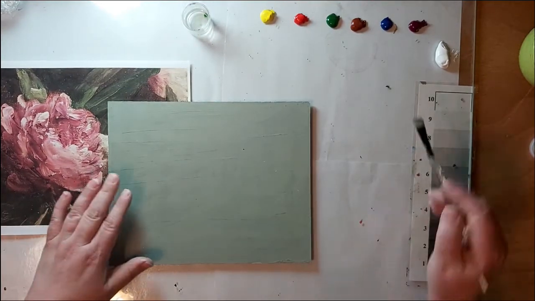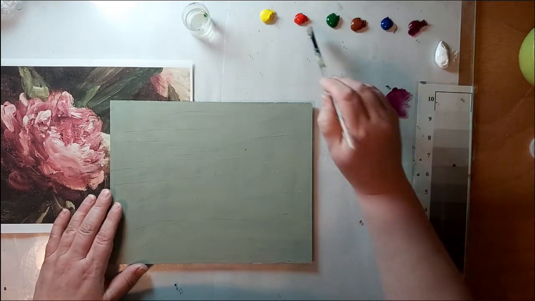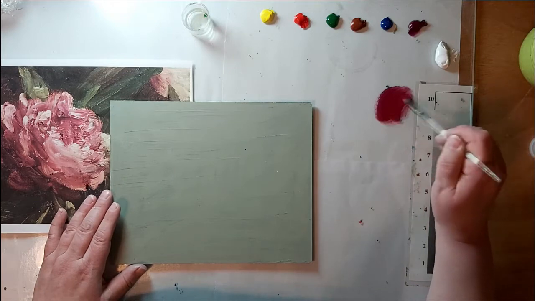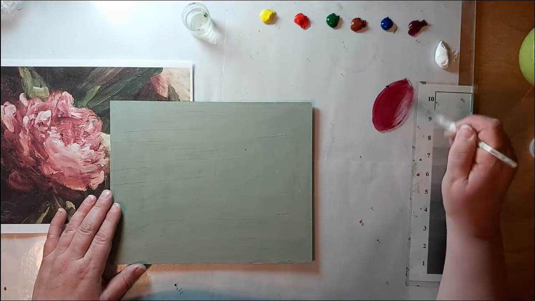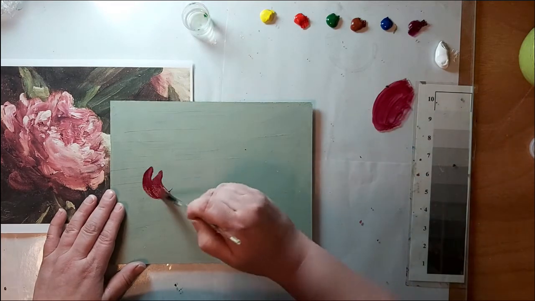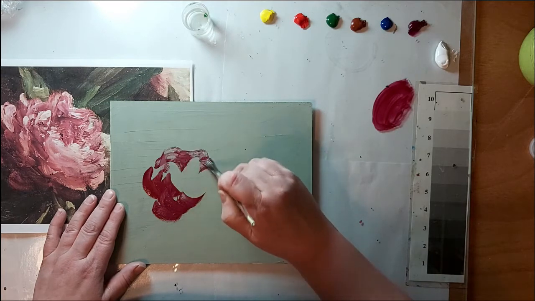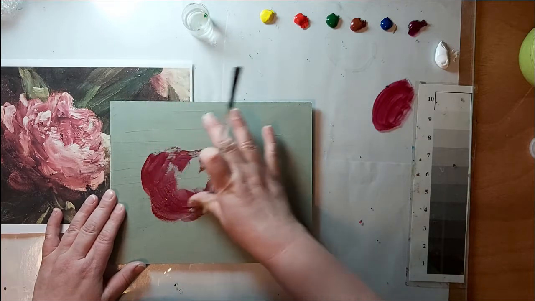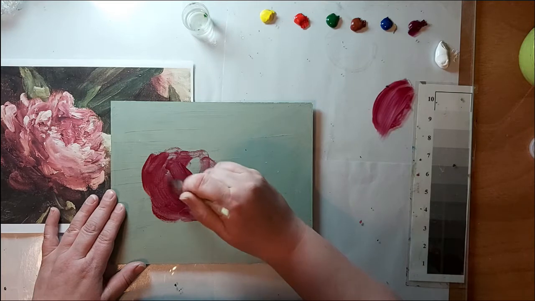So I'm going to start by taking some red violet and a little bit of the naphtha red light and mixing those two together to make my cool dark. I'm going to add a little bit of extender to keep everything a bit wetter. And I'm just going to take that and base in my peony to get the dark shadows. I'm keeping it fairly soft right now because I'm not 100% sure exactly what I'm going to do with it.